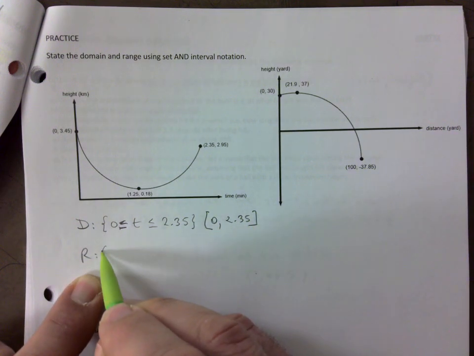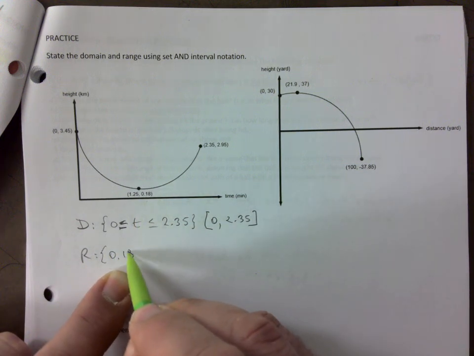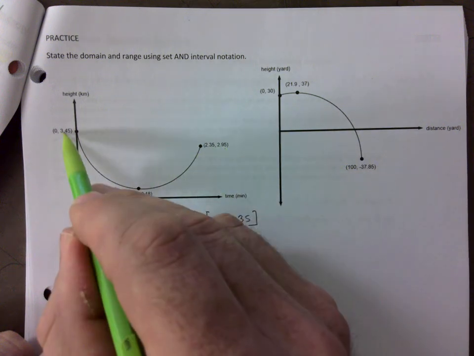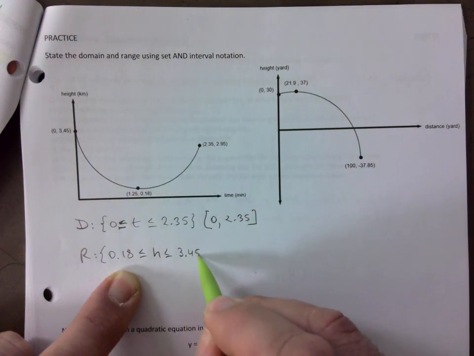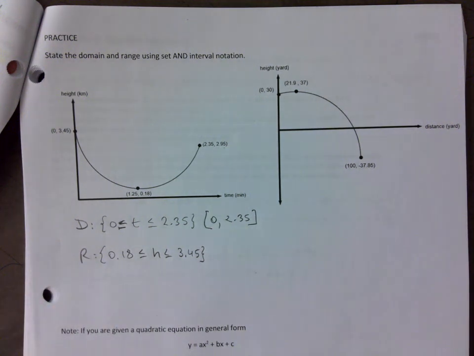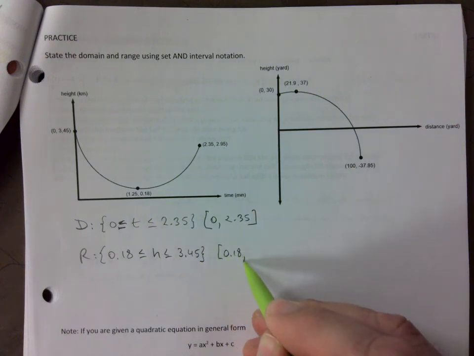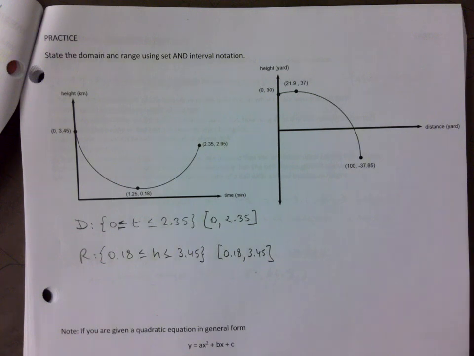Okay, and this one, for the range, we go as low as 0.18 and as high as, you got to watch out for the numbers, right? When they're closed, you get as high as 3.45. So sometimes the y-intercept helps us to figure out the domain and range, sometimes it doesn't, okay? This is 0.18, 3.45. There we go.